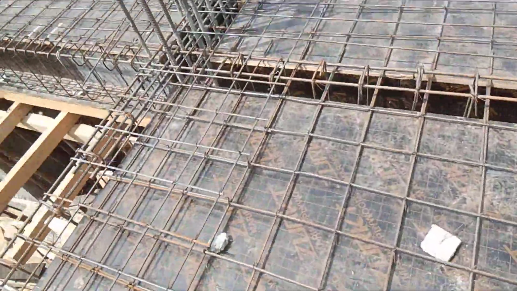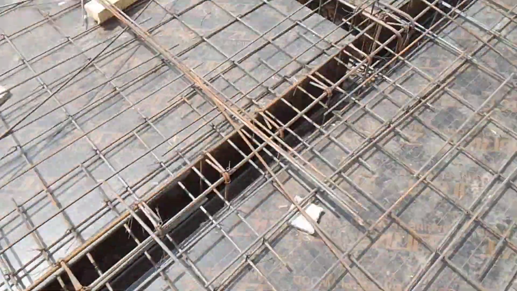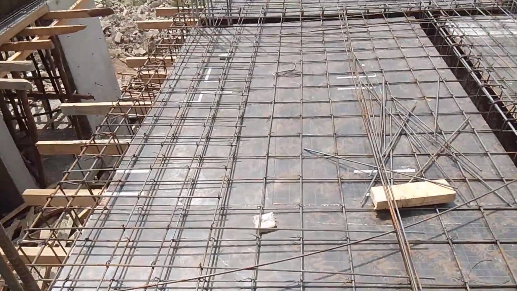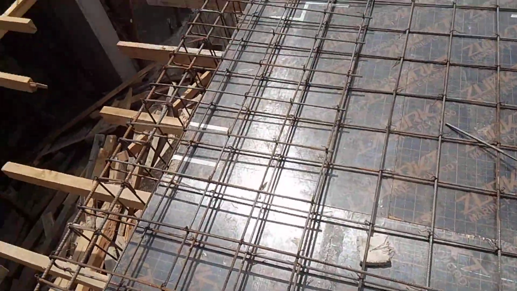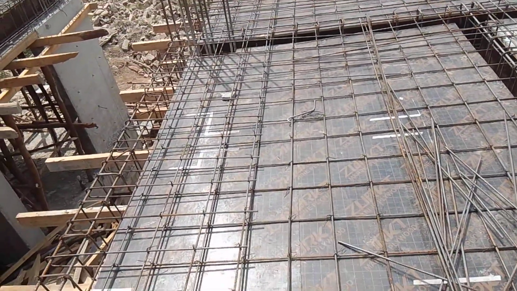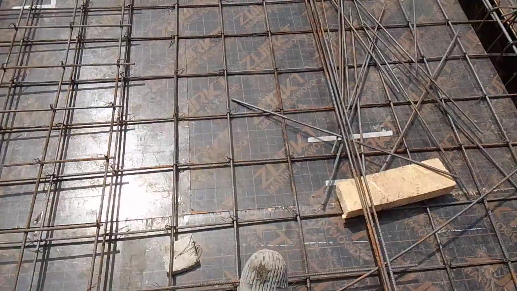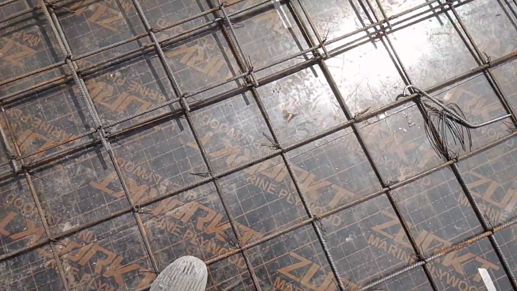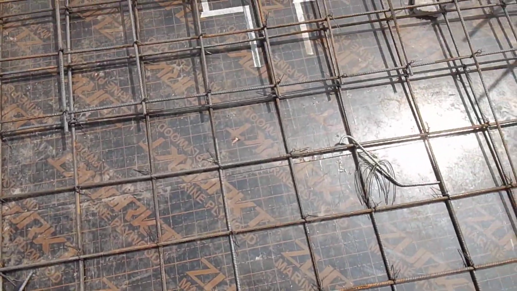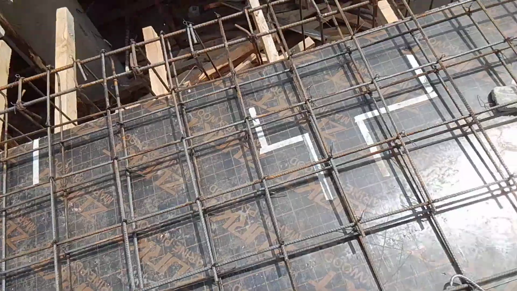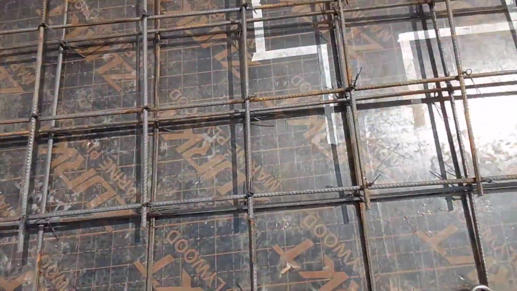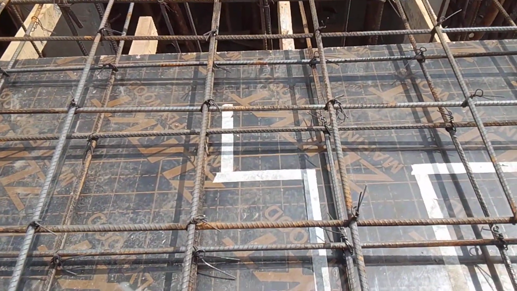I have a question here. Let me show you something. We have top bars and bottom bars. Look, when I talk about bottom bars, these are the bottom bars with the U bar. This is a U bar.